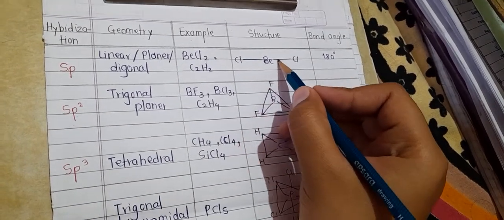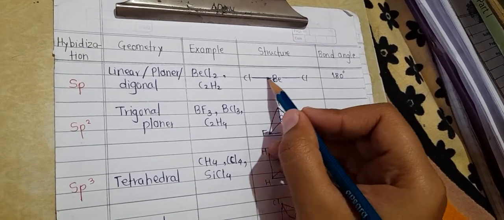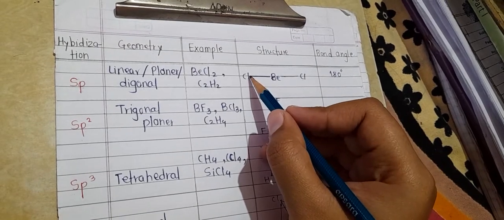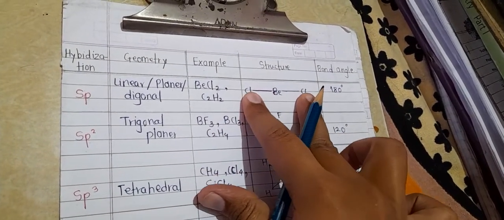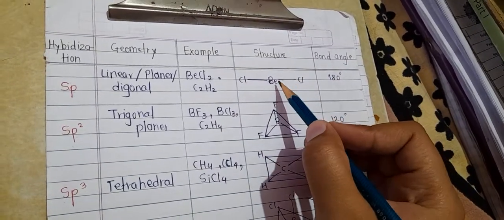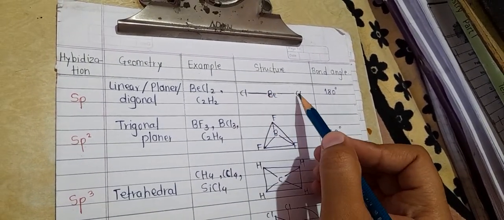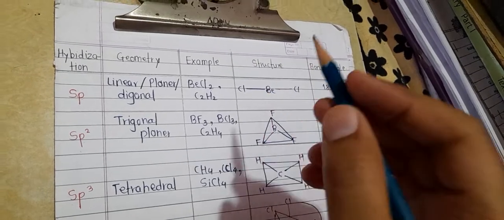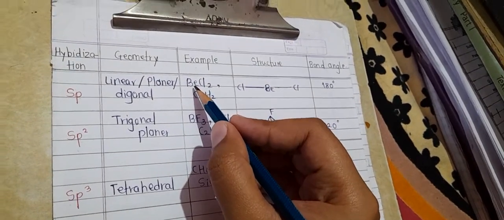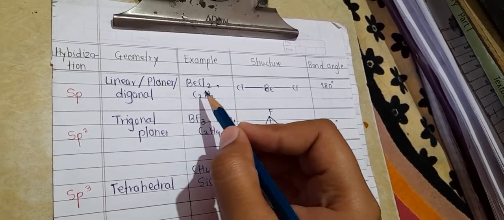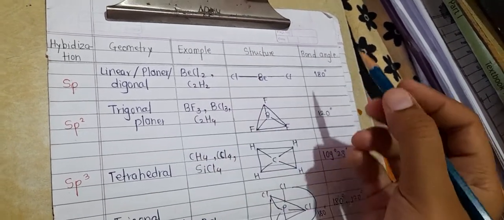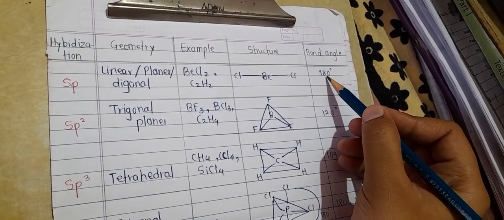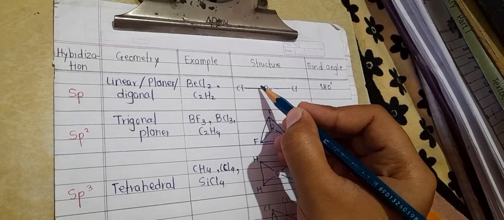Because this is a line or any one plane, or it has two sides, okay, therefore it is diagonal. Examples are beryllium chloride, C2H2, ethine, and bond angle is 180 degree.